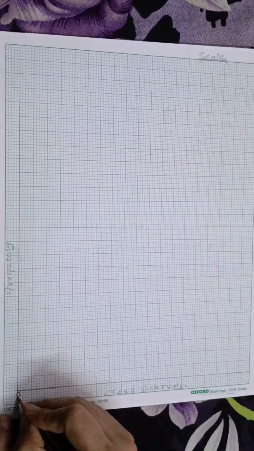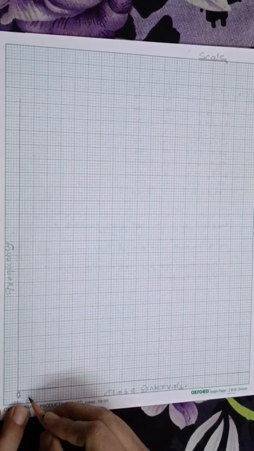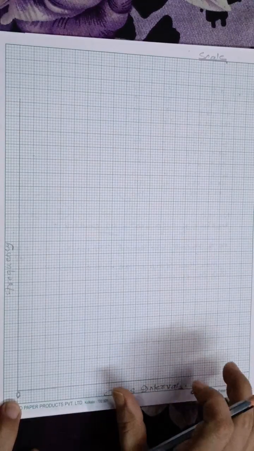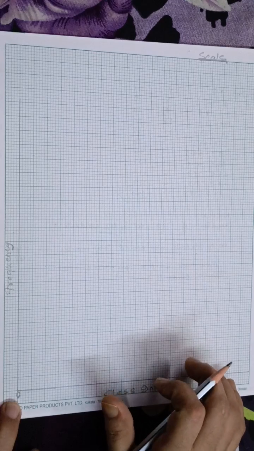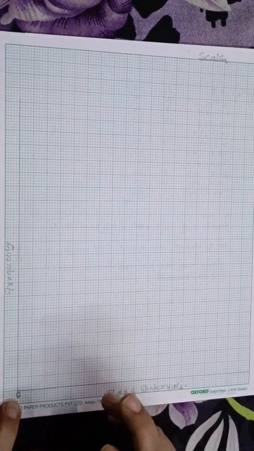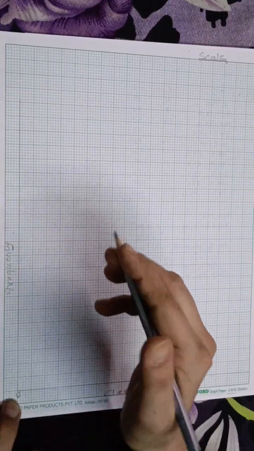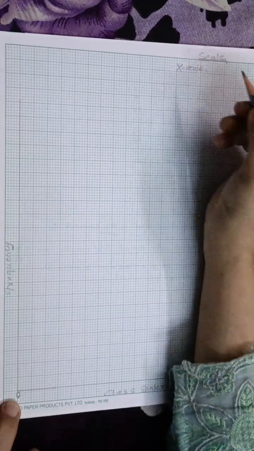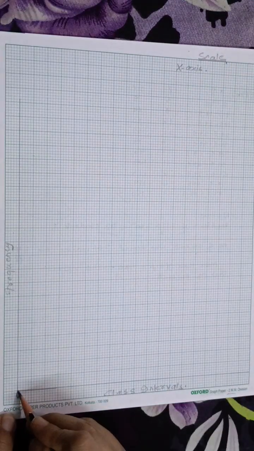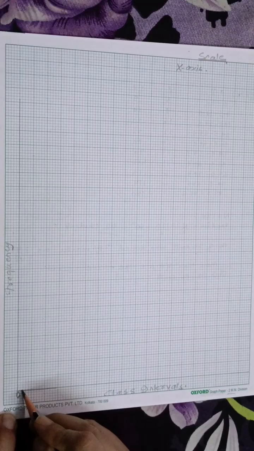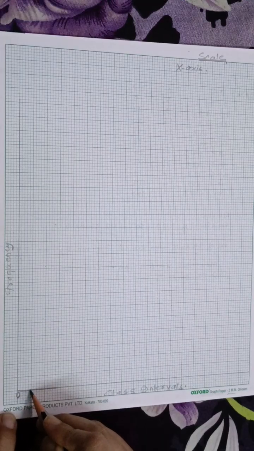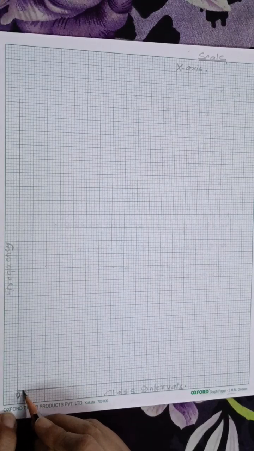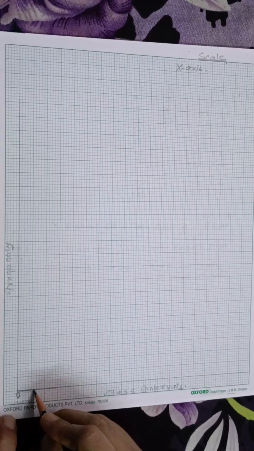So this is 0. Now what is the size which I have taken? What is the scale? My values are 0 to 10. That means between 0 and 10 there is a difference of 10. What is that class size? The class size is 10. On the x-axis, each division is 2 mm. So 2 mm, 2 mm, 2 mm, 2 mm, 2 mm, that makes 1 centimeter.